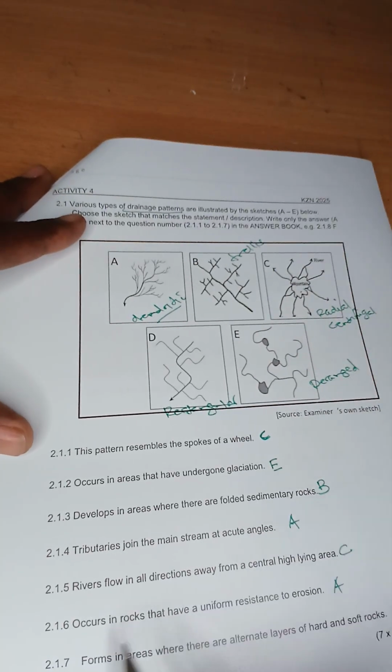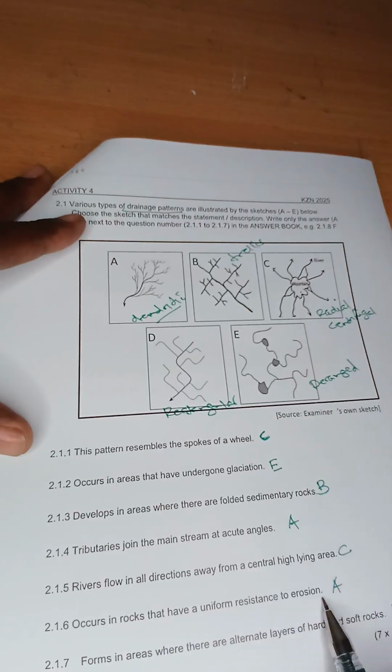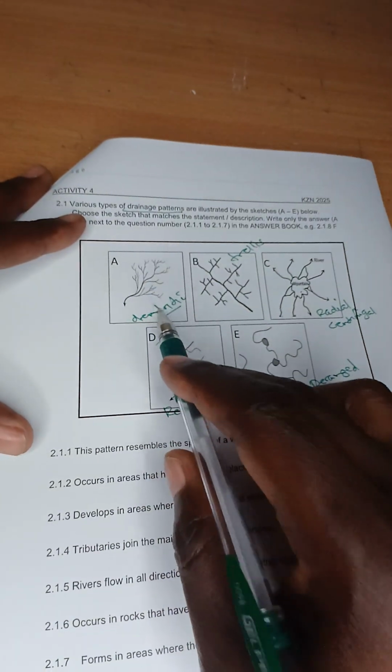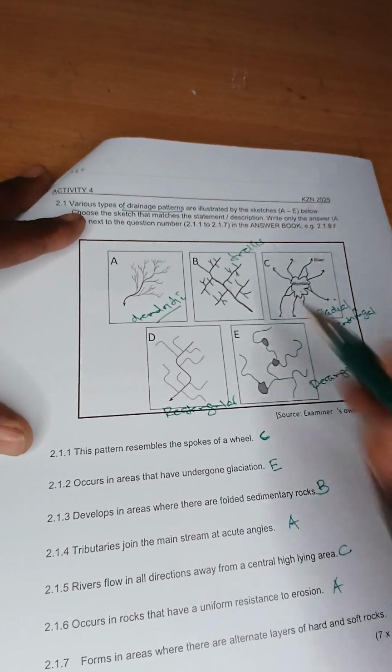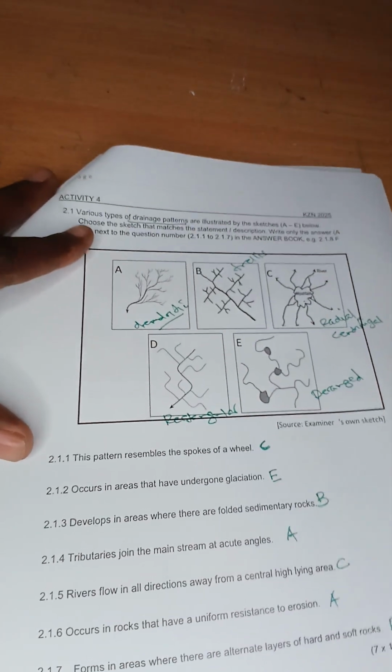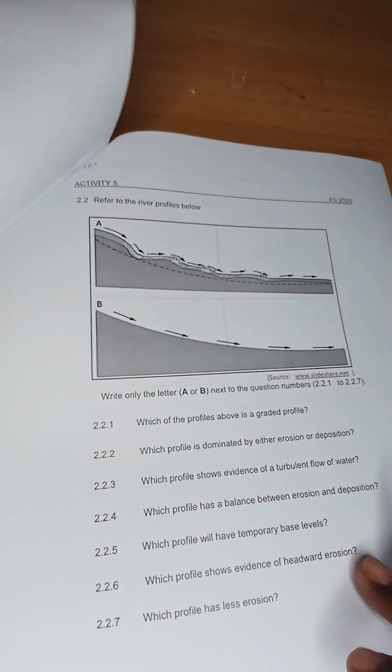That is C. Then occurs in rocks that have a uniform resistance to erosion. That is characteristic of your dendritic. Then forms in areas where there are alternate layers of hard and soft rock. That is your trellis. So this is how we do it. Let's move on to the next one.